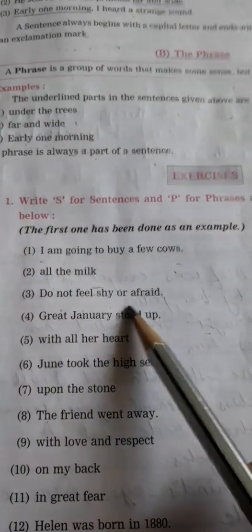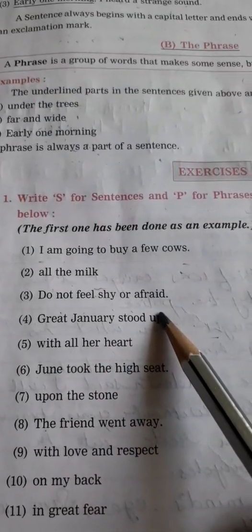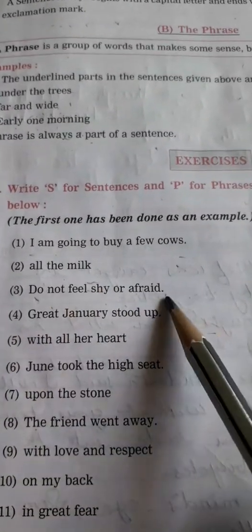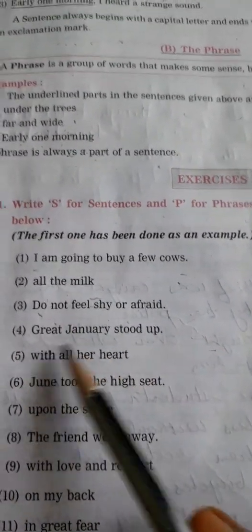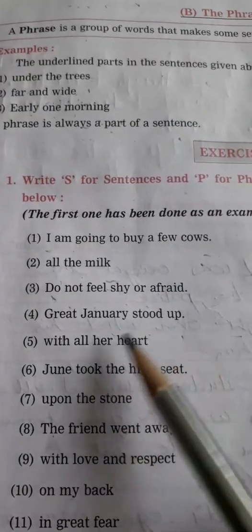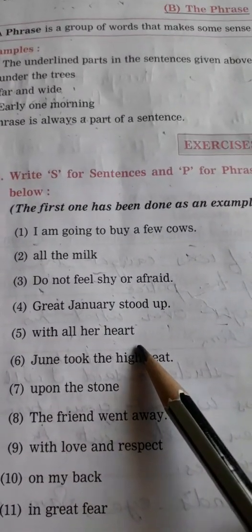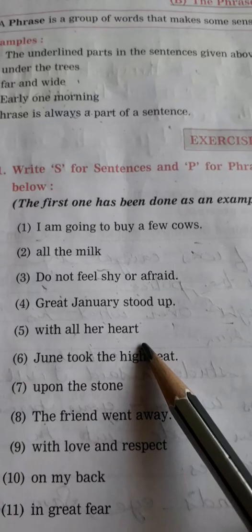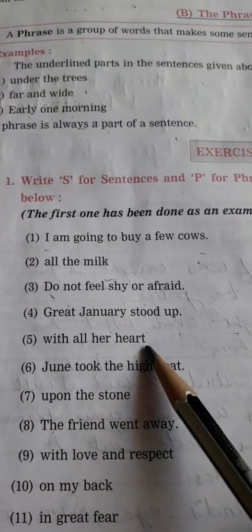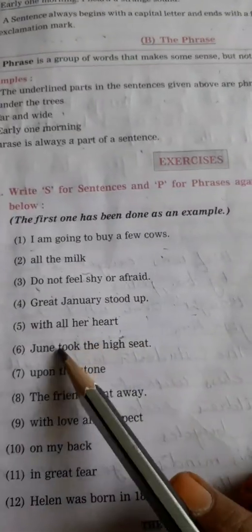Do not feel shy or afraid. Yes, it is a sentence because it makes complete sense, with a capital letter at the starting and full stop at the end. Great January stood up. Yes, it is also a sentence. With all her heart. Is it a sentence? No, it is a phrase, because it doesn't make complete sense.